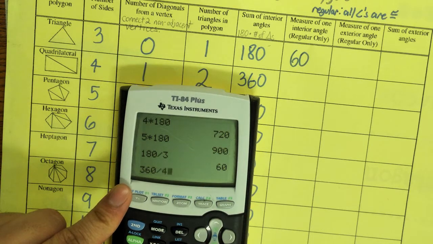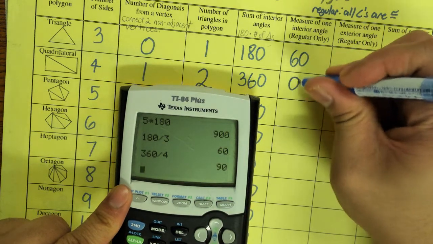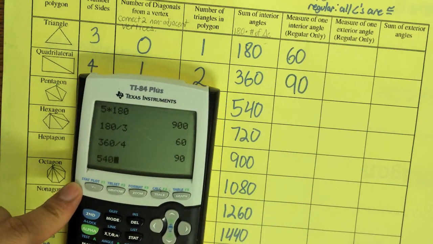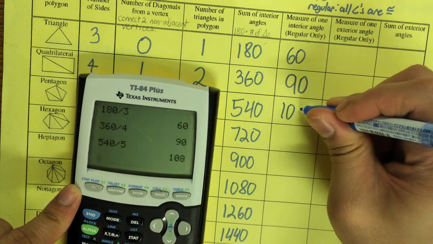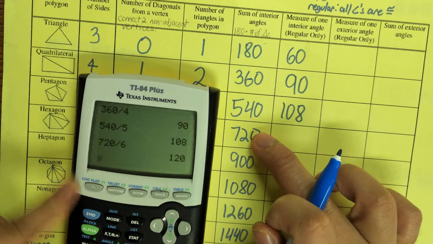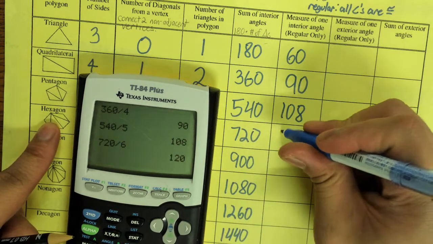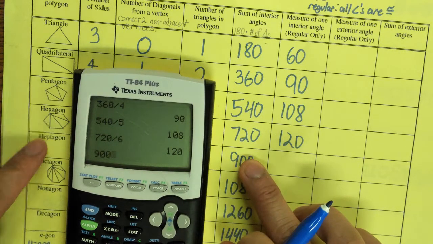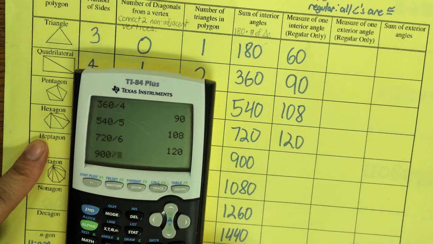360 divided by the four angles of a quadrilateral. 540 divided by the five angles of a pentagon. 720 divided by the 6 angles of a hexagon. 900 divided by the 7 angles of a heptagon.